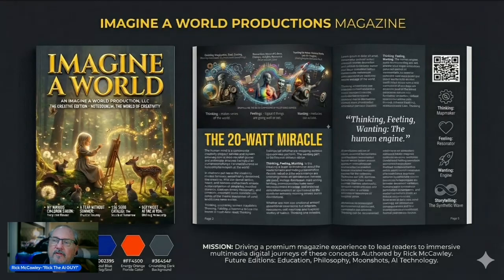So what do we do with our 20-watt miracle, and what does that refer to? That's how much energy your brain requires, 20 watts. You've seen the terawatts involved in a large language model. Imagine what we can do with more and less, because we can feel and we have an embodied experience.